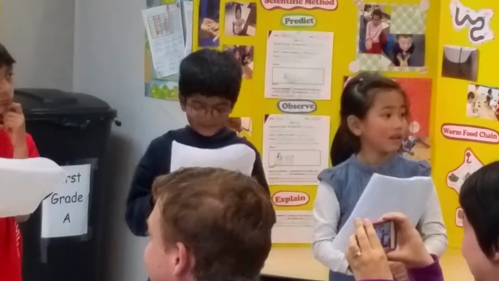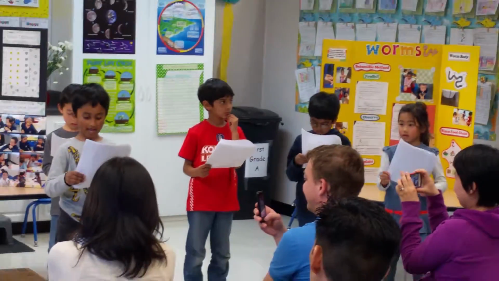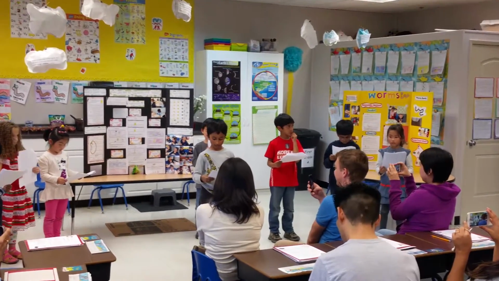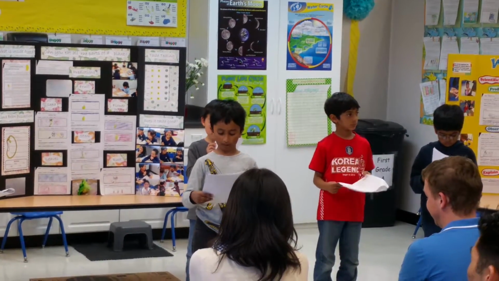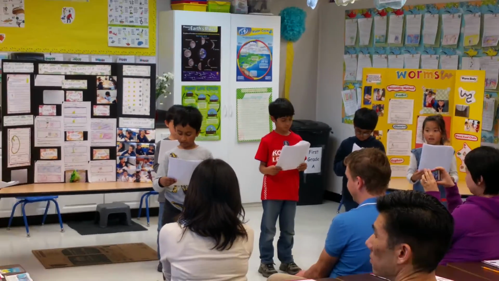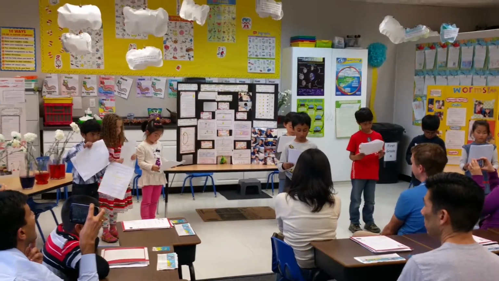Next step was to do some research. So we read about the life cycle of a plant and how a seed begins under the ground, then sprouts into a seedling. After that, it grows into a young plant and then an adult. Finally, the adult plant grows seeds, which begins the life cycle over again.